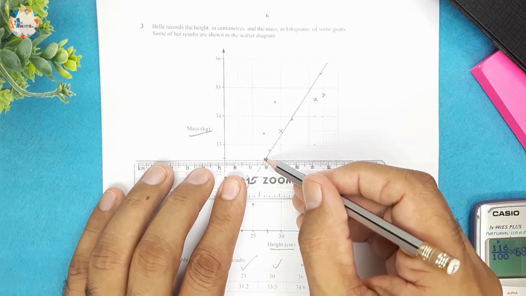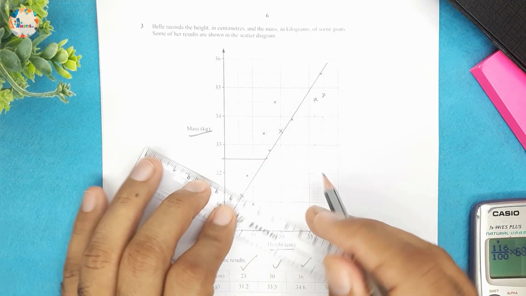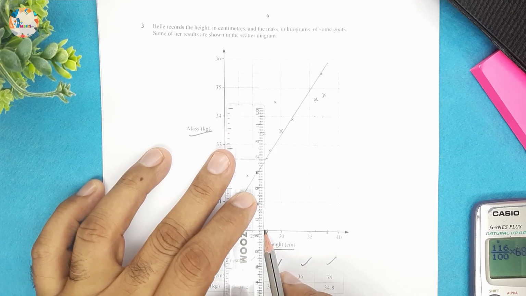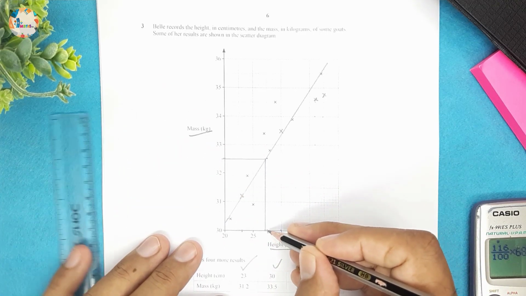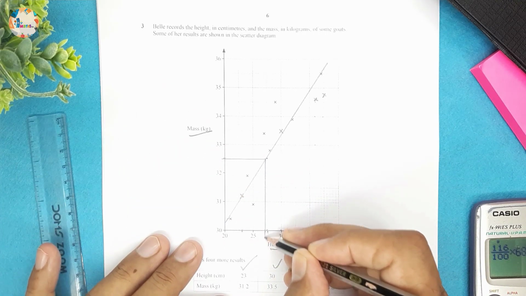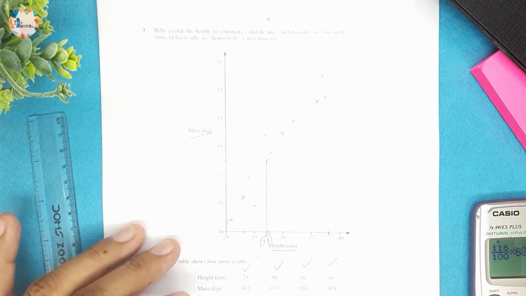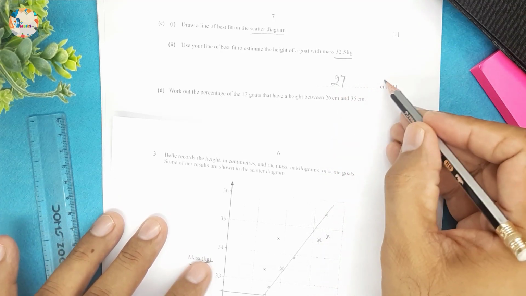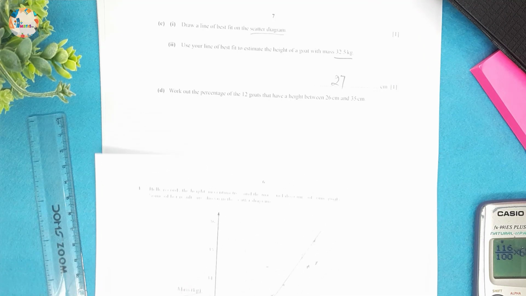So from here we can draw the point like this, and from here we can draw up to this point. So this is basically 27.5, so this will be 27. So we can write here as 27, and this is centimeters, so height will be 27 centimeters.